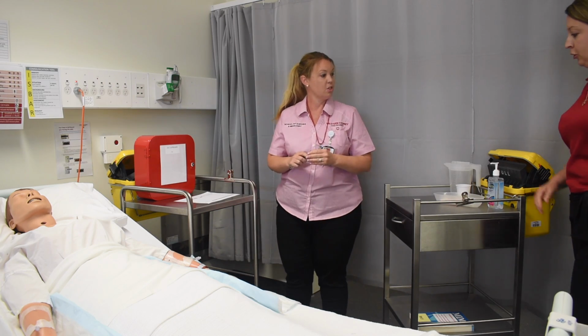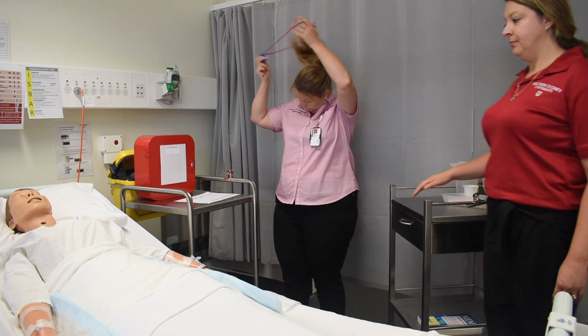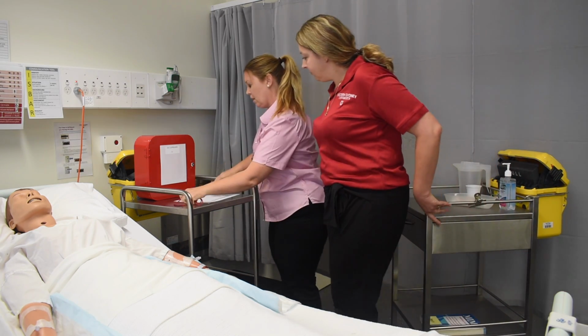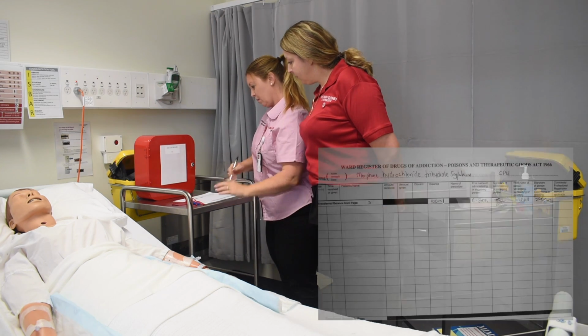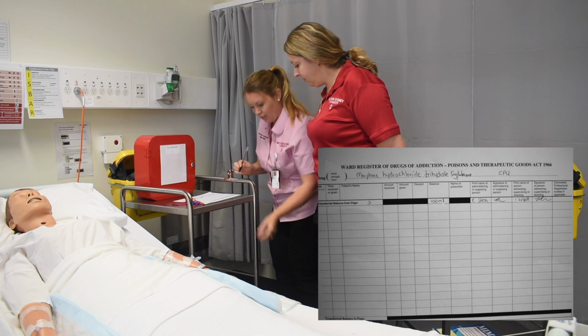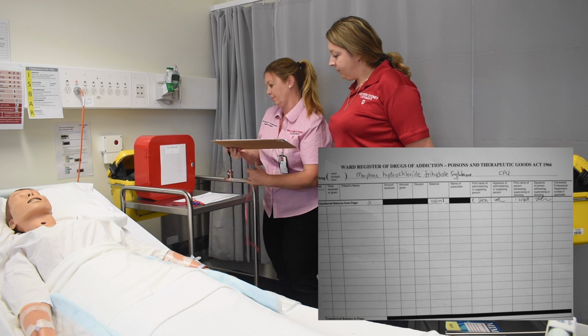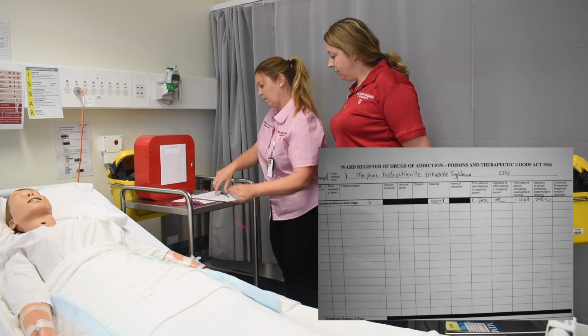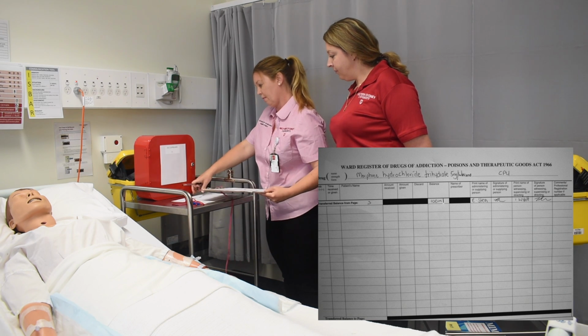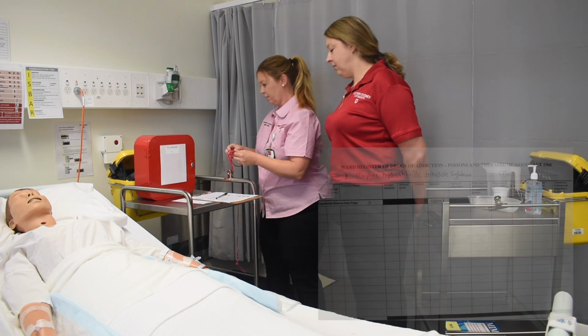Are you right to do my second check, nurse? Thank you. I've got my ward register here for my morphine hydrochloride trihydrate. Get that out. So the balance says I should have 100 mils of morphine.